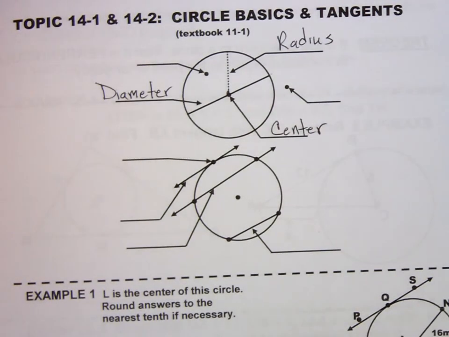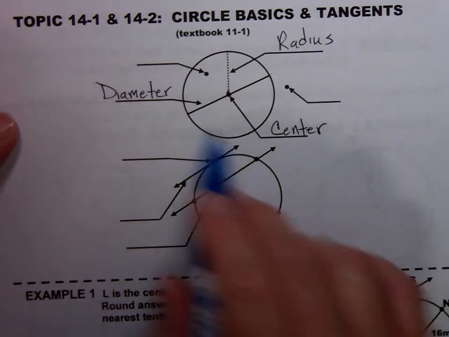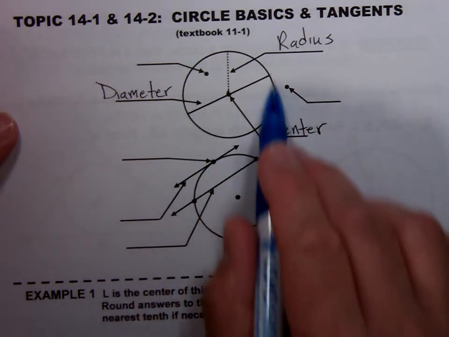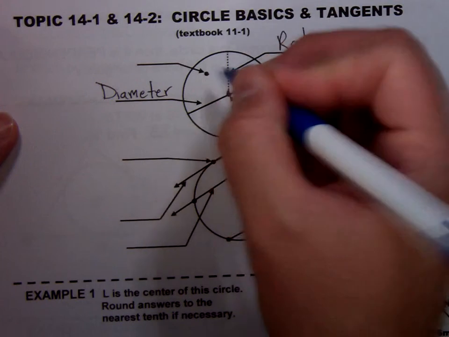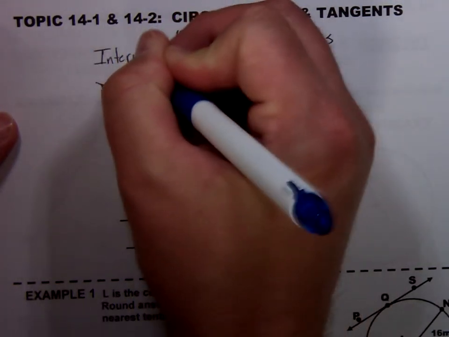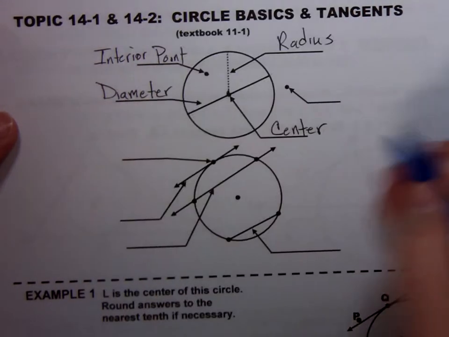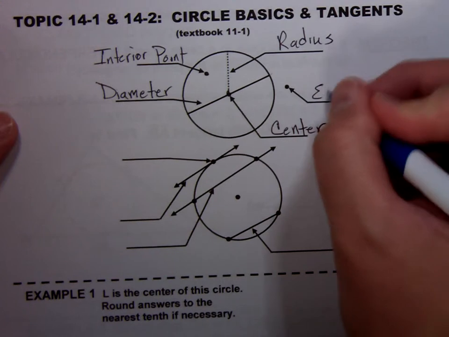And then we have points both on the interior of the circle and on the exterior of the circle. There's points on the actual circle itself. This point right here is an interior point. And this point right here is an example of an exterior point.